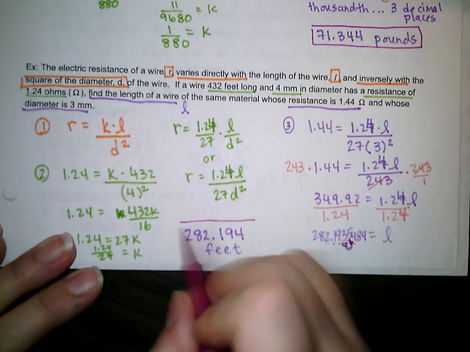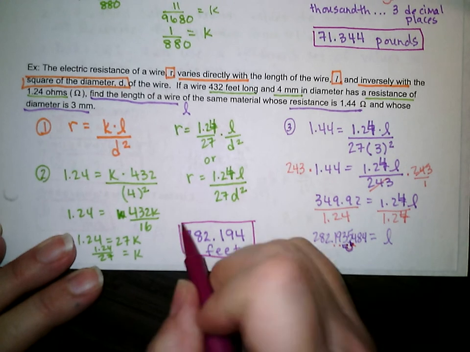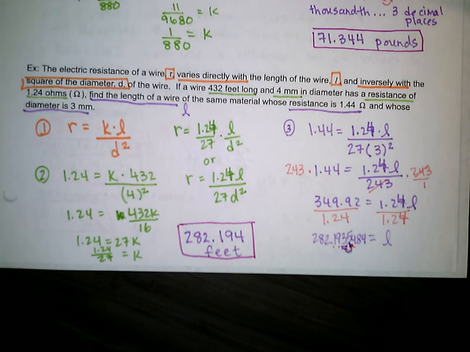Okay, so I guess bottom line, be careful with your math, because as you've seen, it's pretty easy to make mistakes.